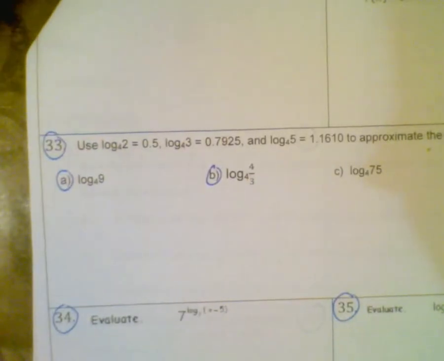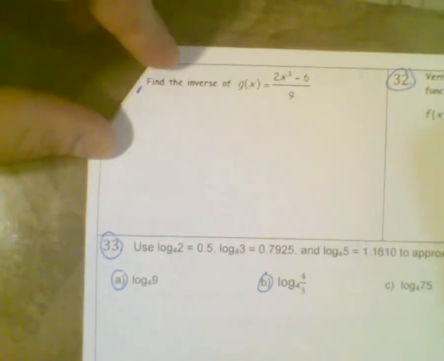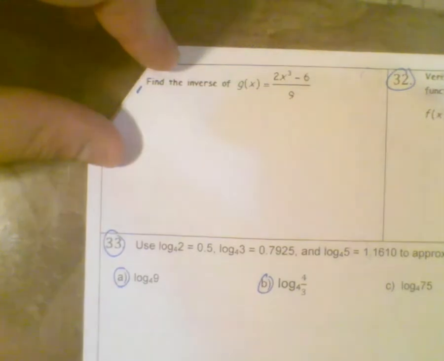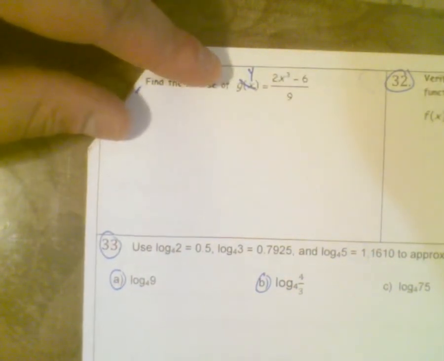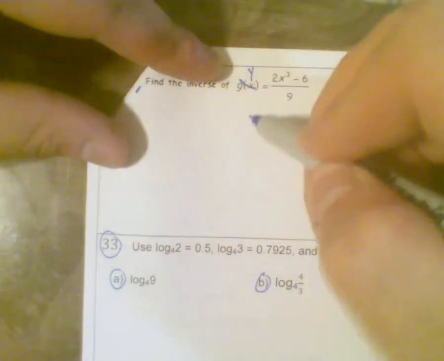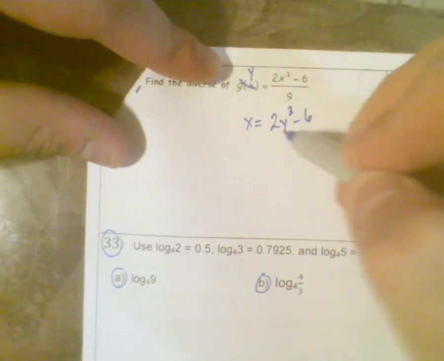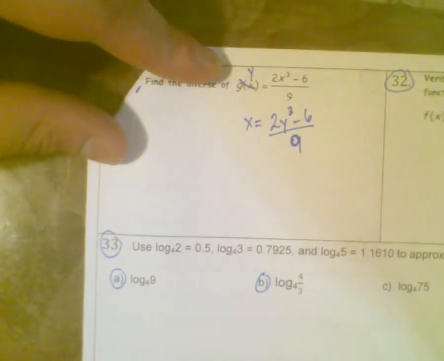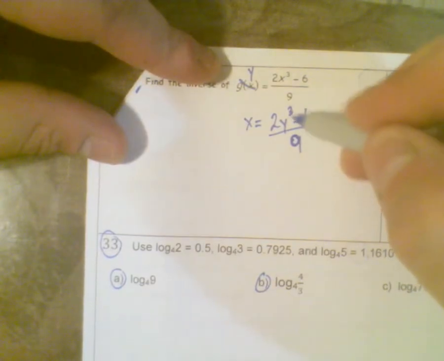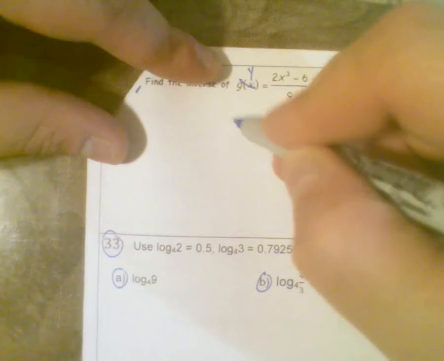Alright, on to the other side here. So same thing up top. Find the inverse of g of x. So g of x is y. Find the inverse of that. So you need to flip the x and y. So rewrite it as x equals (2y cubed minus 6) over 9. Alright? Then you need to get rid of the 9 because we want to solve for y. So times by 9.